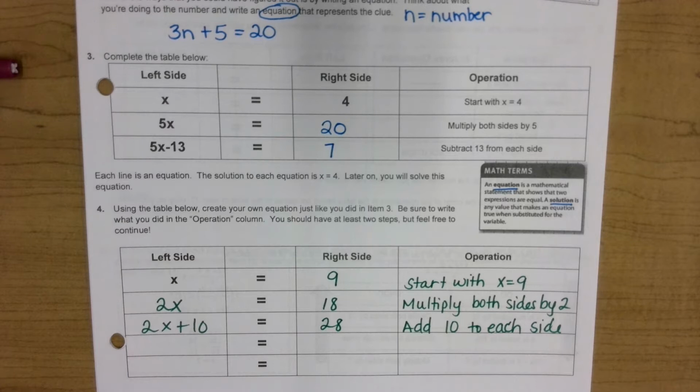All right, going over to the next page, I want you to do numbers 5 and 6 on your own. So go ahead and pause right now and do 5 and 6.